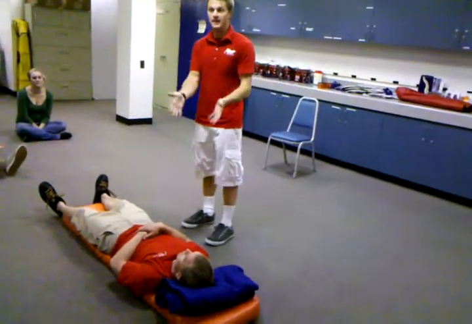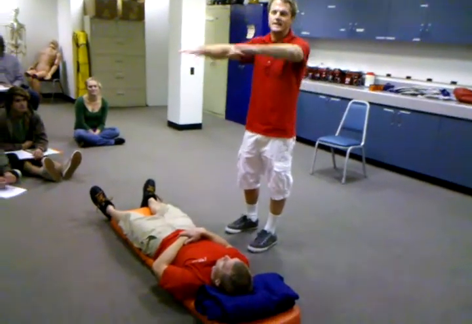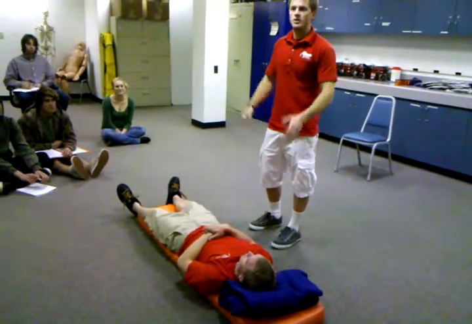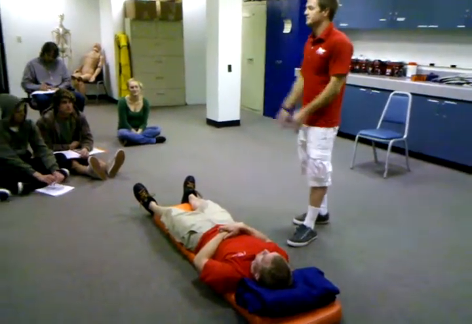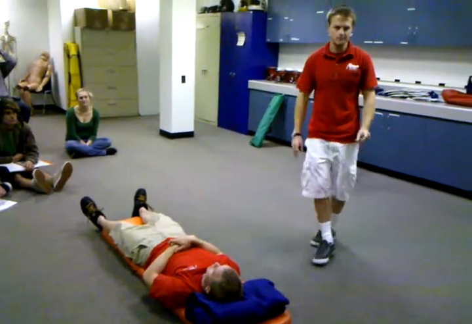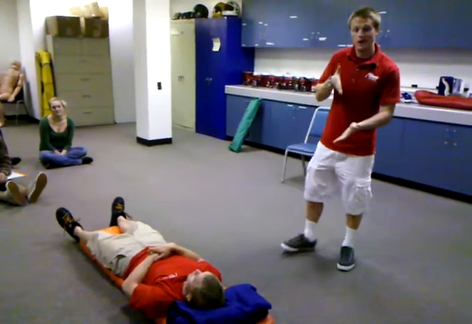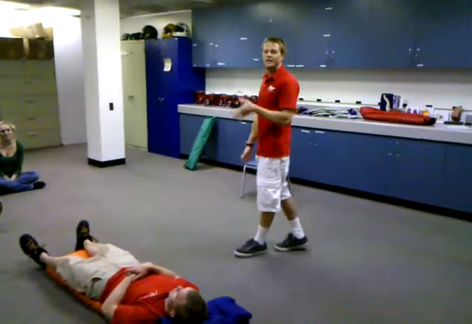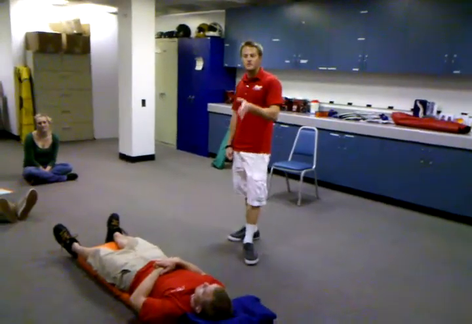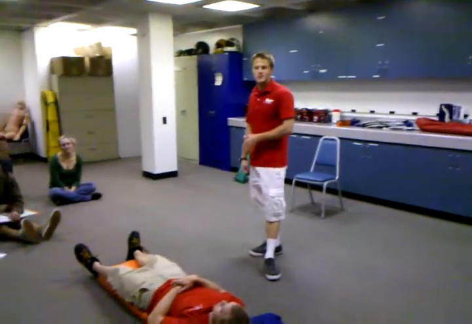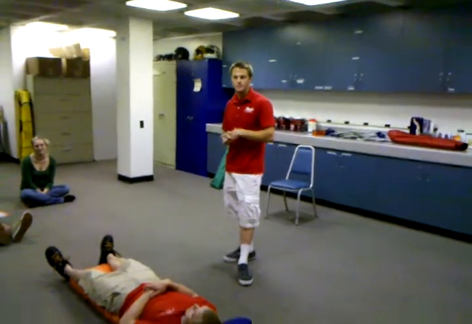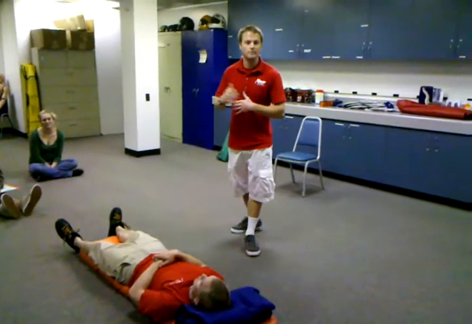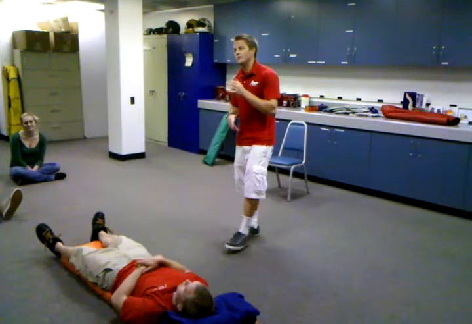What do we make sure about the scene? It's secured, right? Making sure the intersection is blocked off by PD. All right. What's the next thing we're going to do? Determine if this is a nature of illness or mechanism of injury. We said this is a vehicle versus pedestrian, right? So this is a mechanism of injury. And the mechanism is what? The vehicle, right? Then what are we doing after that?